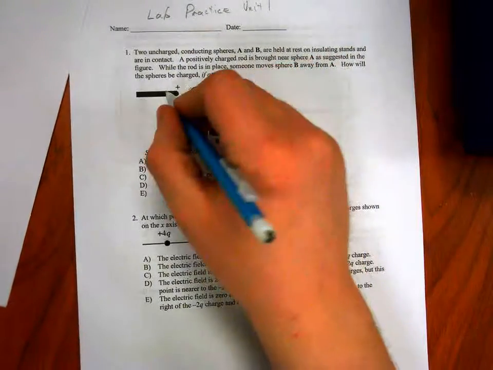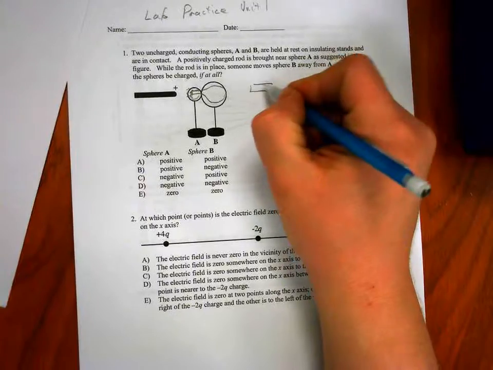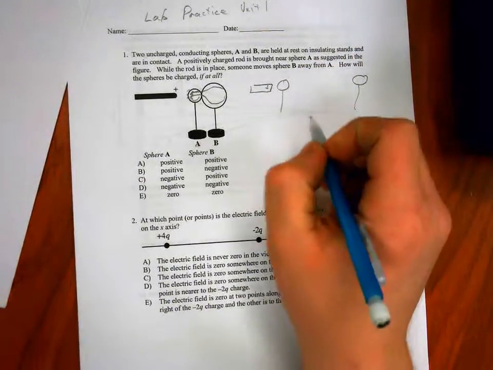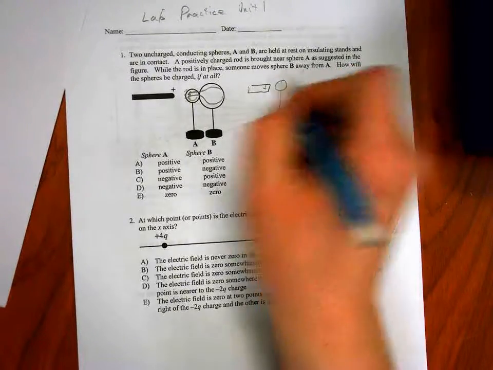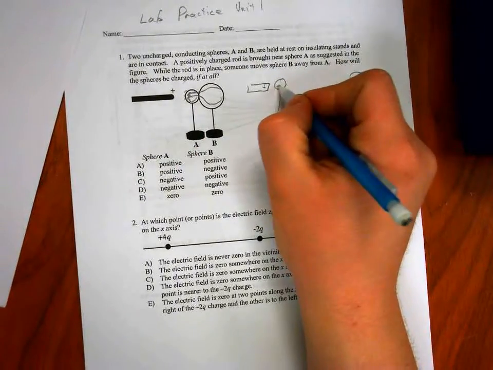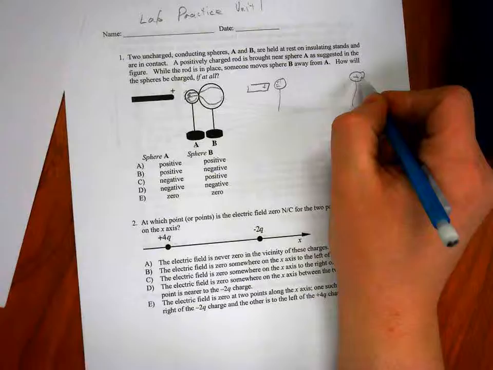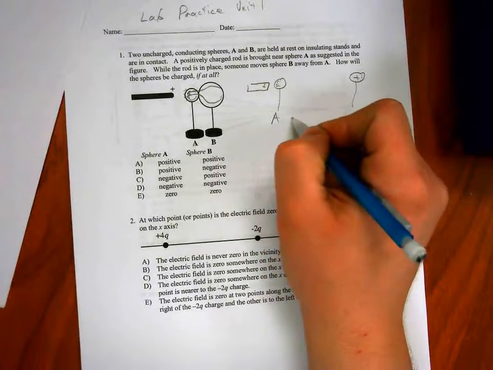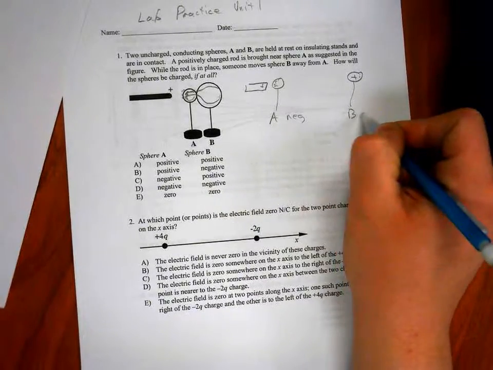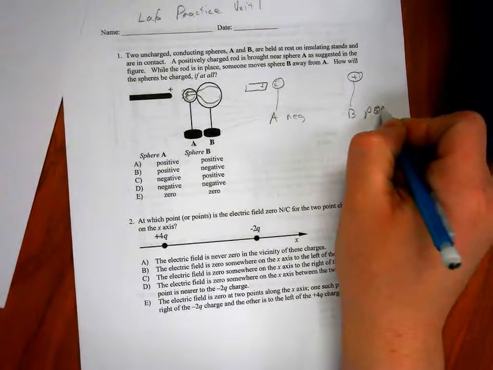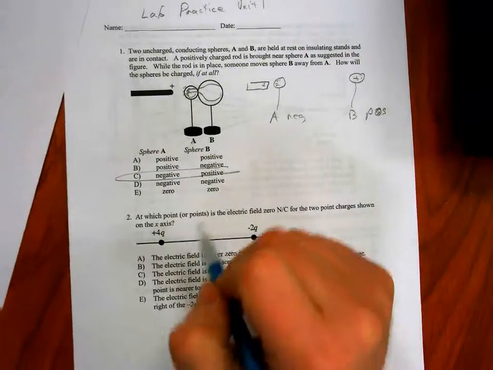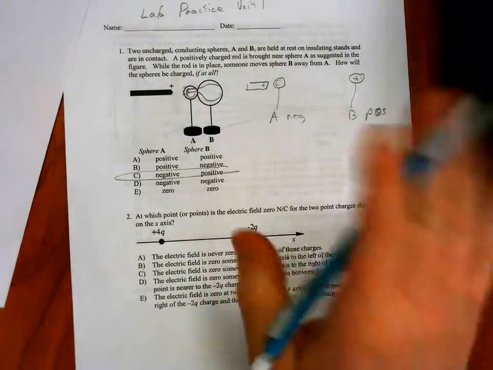What that means is when you leave the rod there, so this is positive, and you move the other one away, all the negative charge that came from this stays there, and then that leaves this as positive. So A will be negative and B is positive. Let's see, negative, positive. Your test is not going to be multiple choice, by the way. I'm sure you know this.